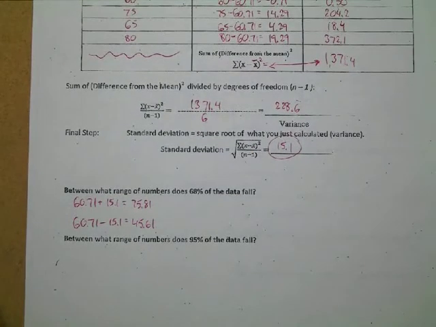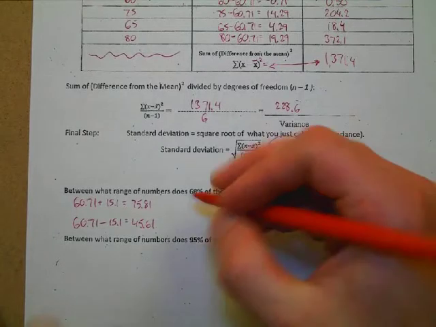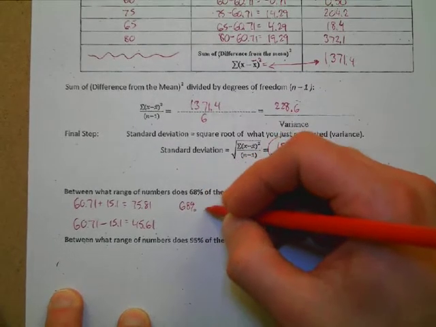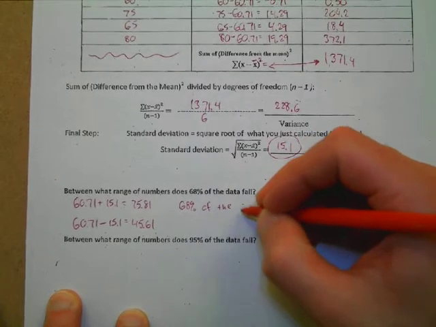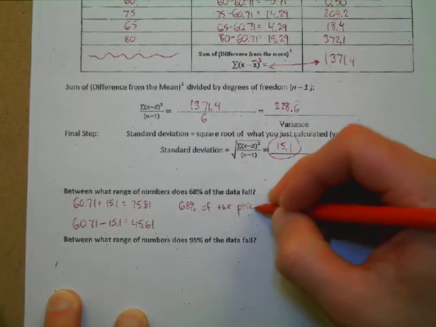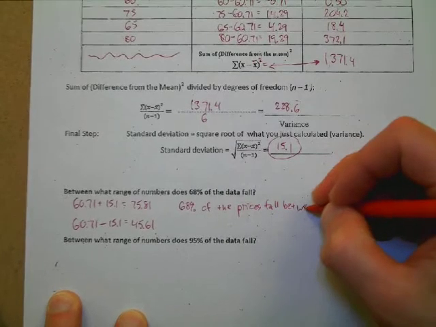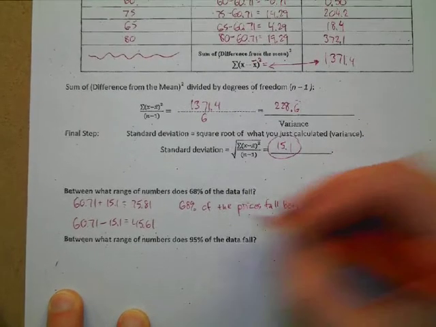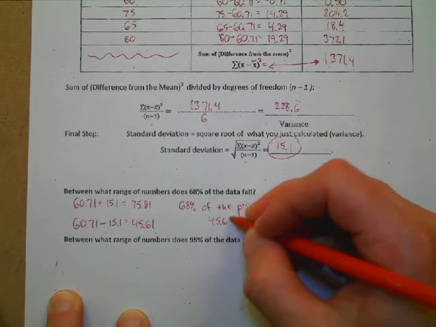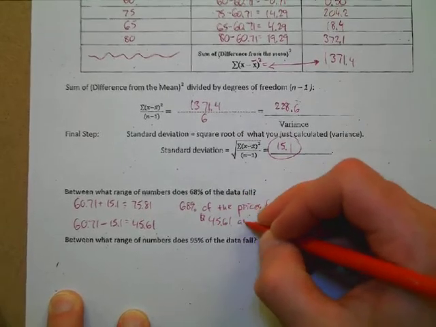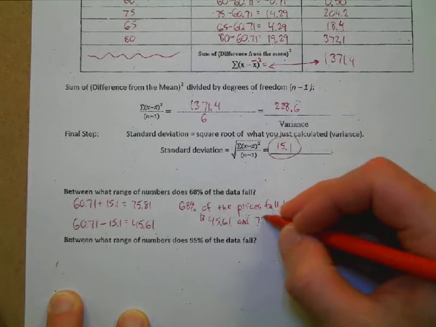So 68% of the prices, because these are prices in this case, fall between $45.61 and $75.81.